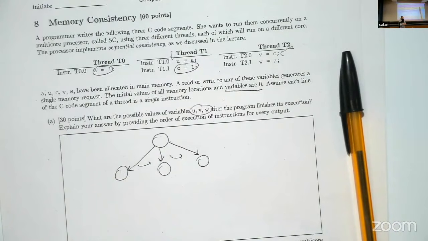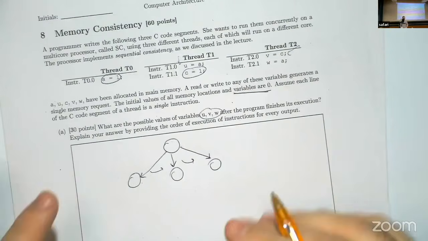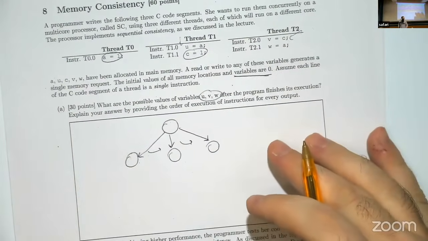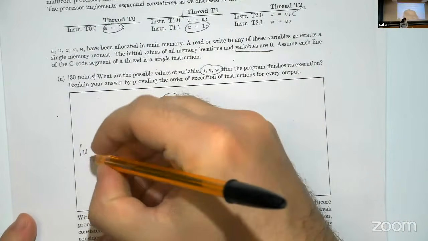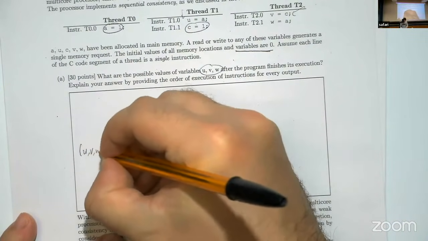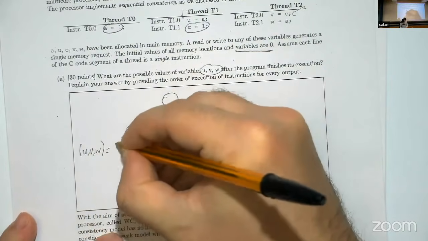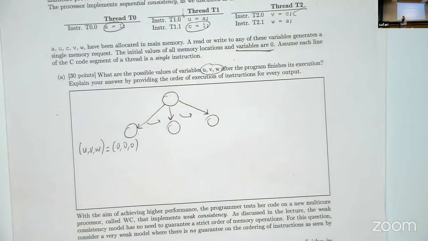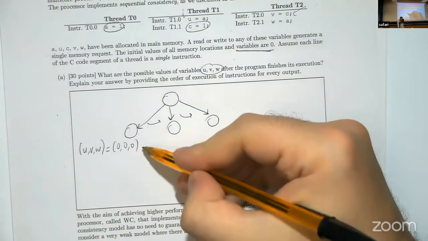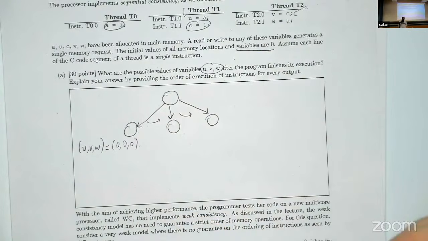So the best way to do this is to create a truth table with all the possible values for U, V, and W. We start with 0, 0, 0. And then we ask the question, is it possible with sequential consistency to reach this result, 0, 0, 0?